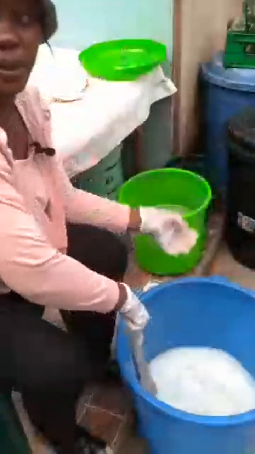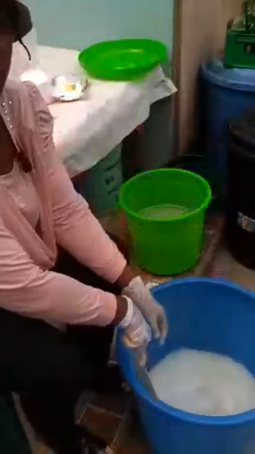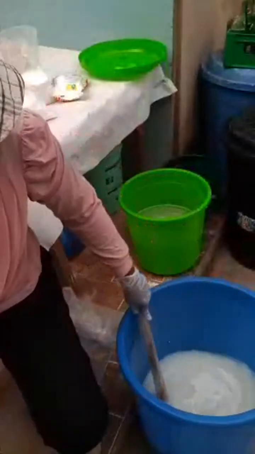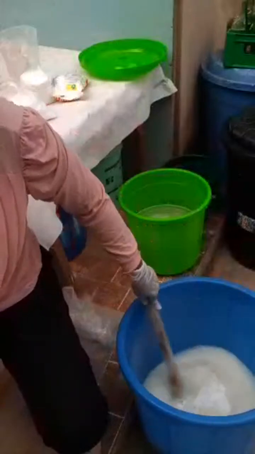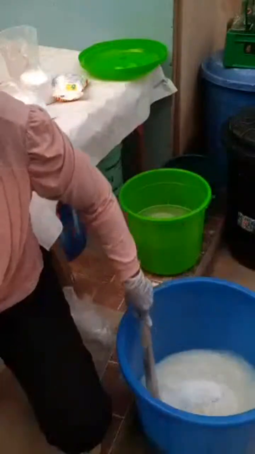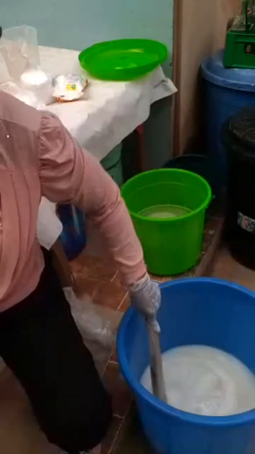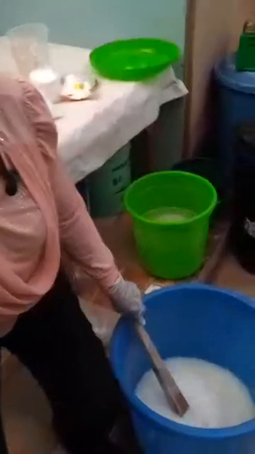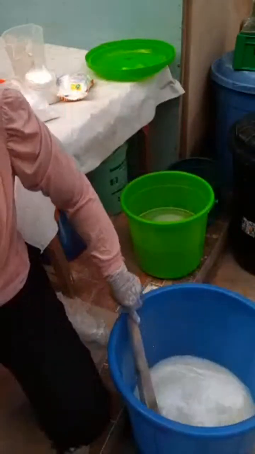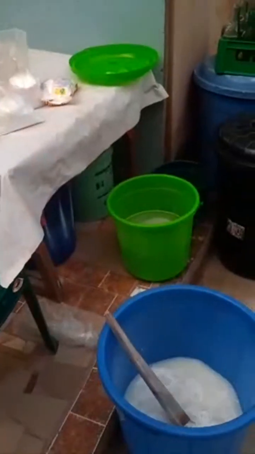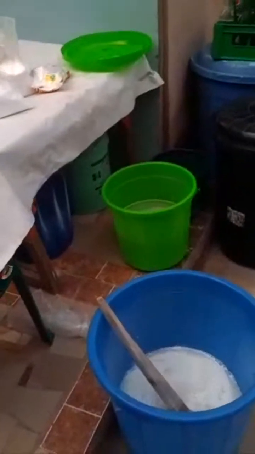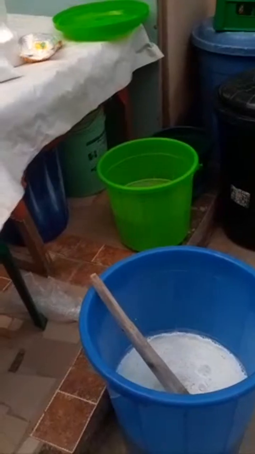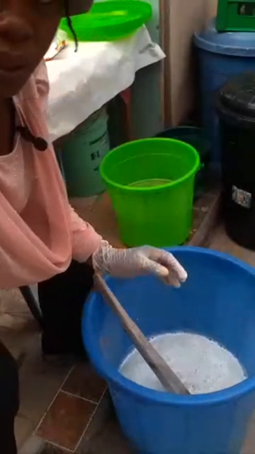That one is cooling down there. Oh, I want to lower this very well so that, okay, I think it's better. So can you see it very well now?